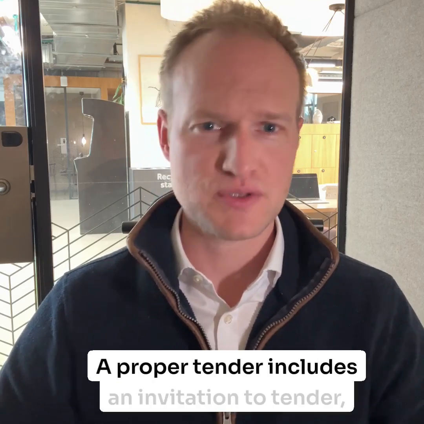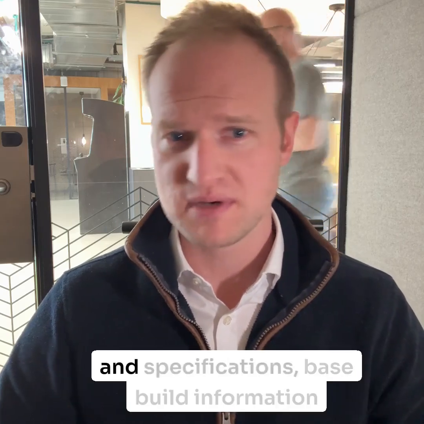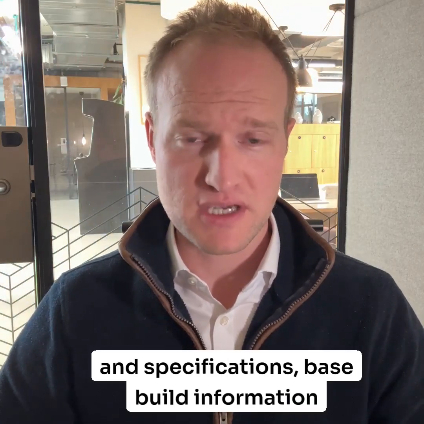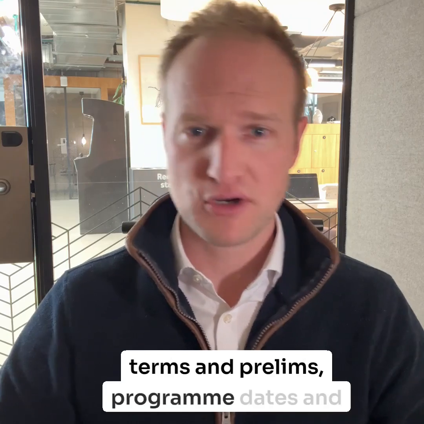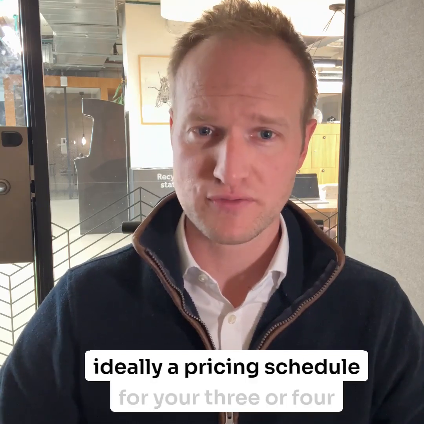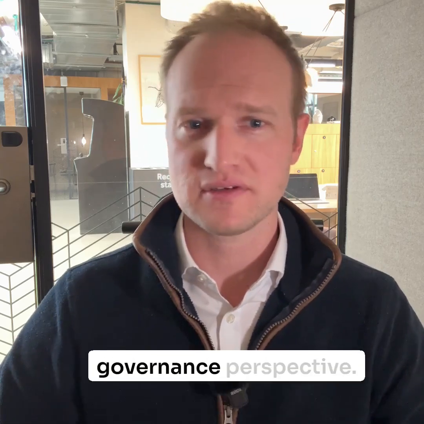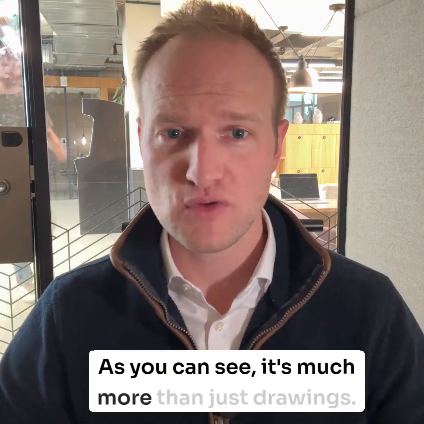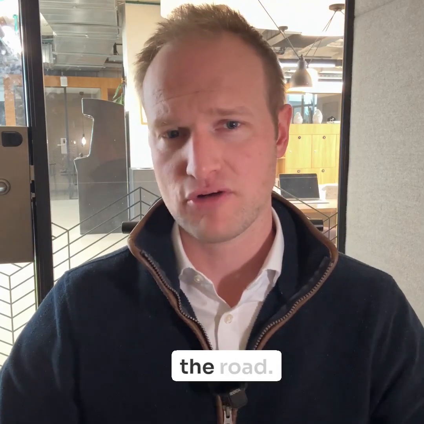A proper tender includes an invitation to tender, form of tender, scope of works with design drawings and specifications, base build information, including fit-out guides, clarity around contract terms and prelims, program dates, and ideally a pricing schedule for your 3 or 4 contractors to complete. It also outlines the clear submission rules from a governance perspective. As you can see, it's much more than just drawings. Clear information up front means fewer surprises down the road.